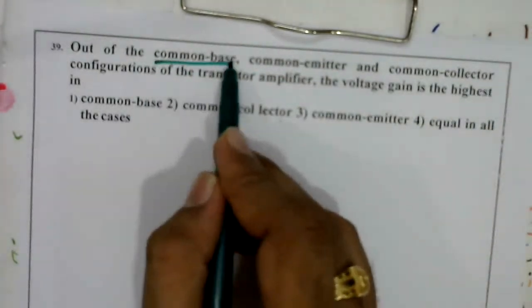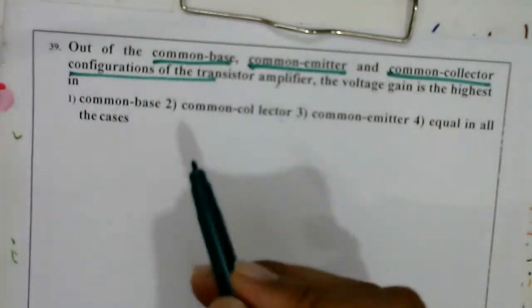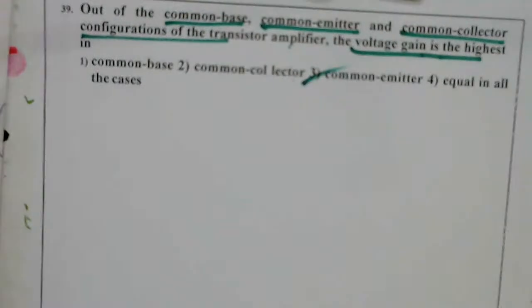Out of common base, common emitter and common collector configurations of the transistor amplifier, the voltage gain is highest in common emitter, because in case of base, doping will be less than collector and emitter.